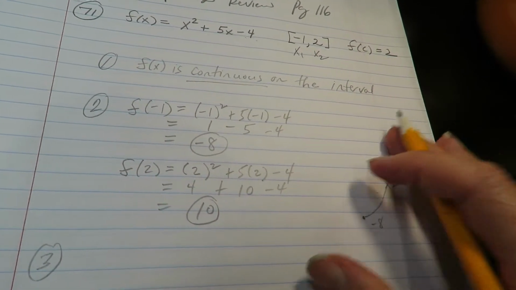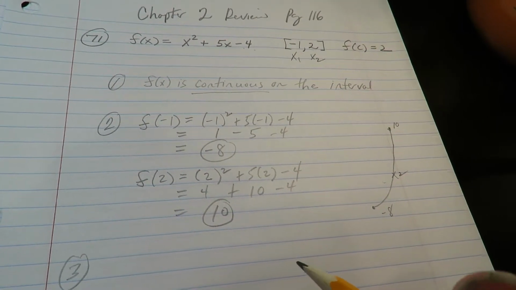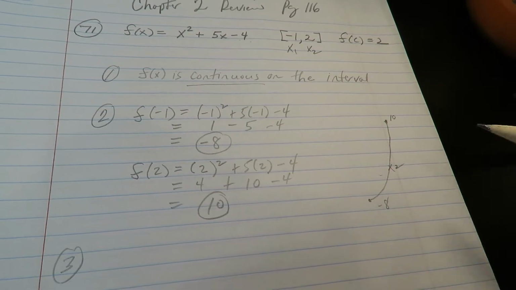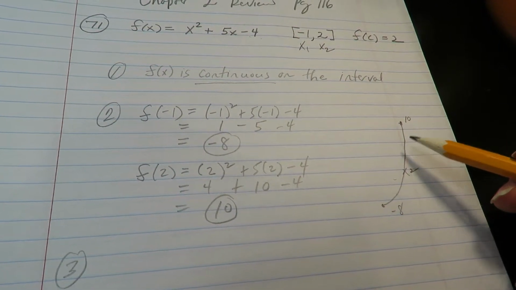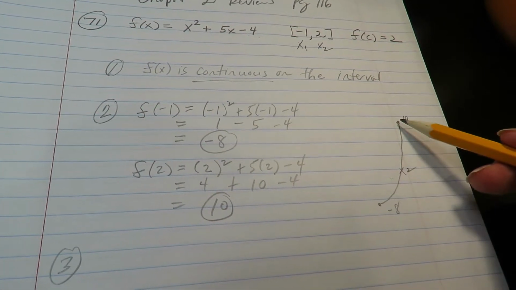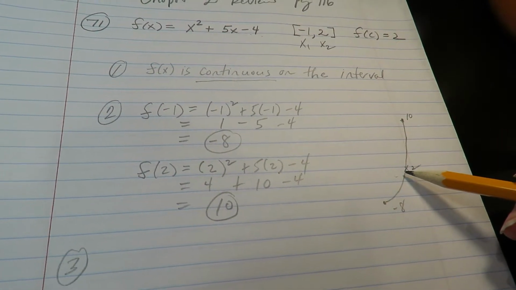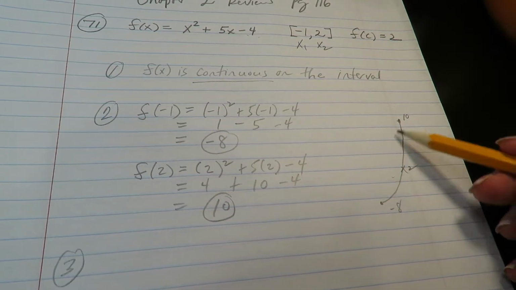So now we're going to invoke the intermediate value theorem to guarantee that we have a 2, because if this function is continuous, if it's missing no values in between -8 and 10, then it must at some point cross a 2, right? That's the logic.